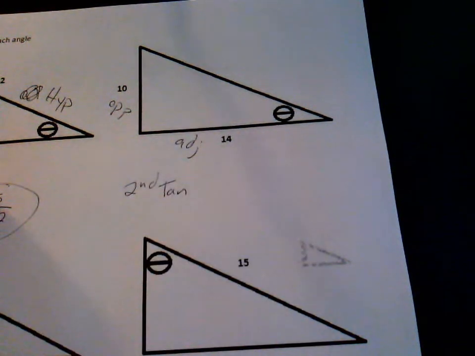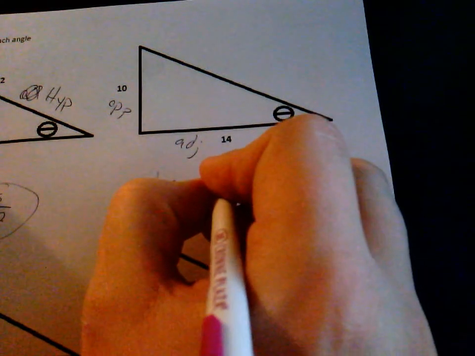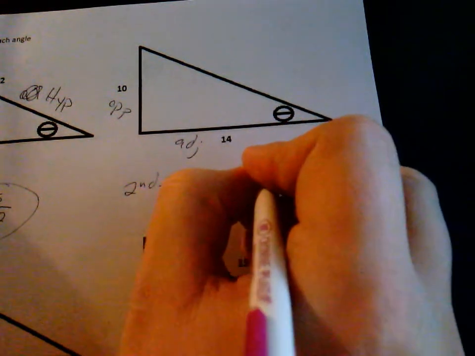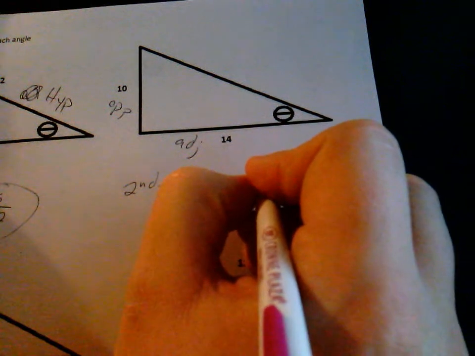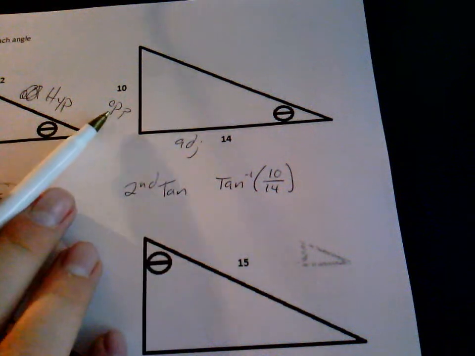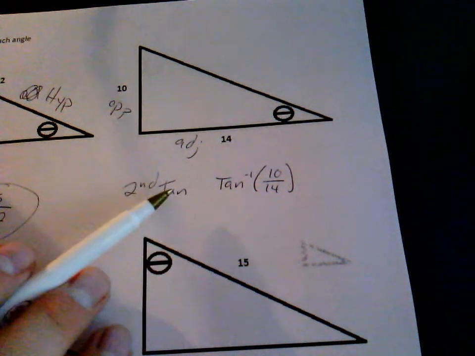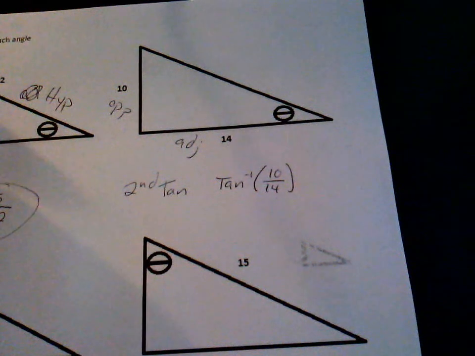So it's going to be tan -1 of 10 over 14. Once again, we figured out that this was the opposite side and this was the adjacent side, and only tangent deals with opposite and adjacent.